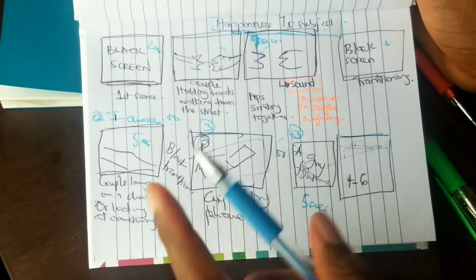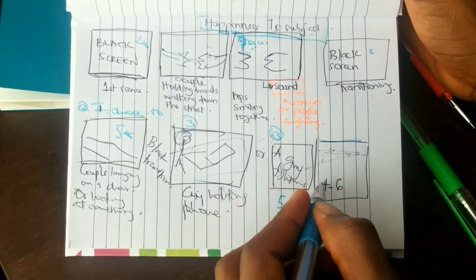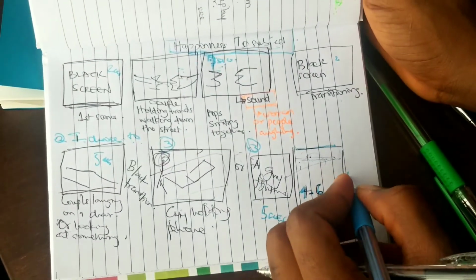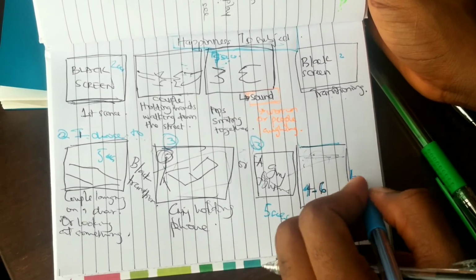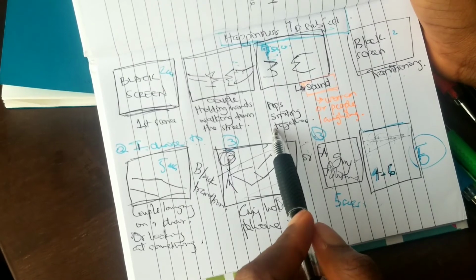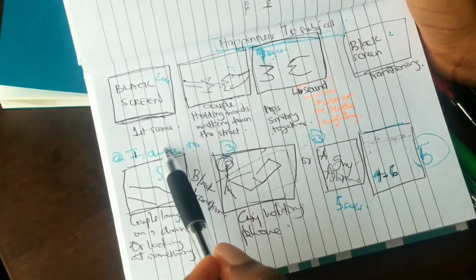I've messed up the color code of this stuff, but I hope you get to understand it. Then this comes in, number 5 comes in. That's the book cover comes in with purchase on so place, blah blah blah. So this is for if you're making a video and you're using narration and sound.